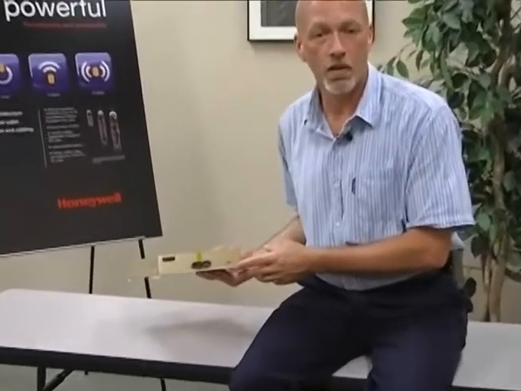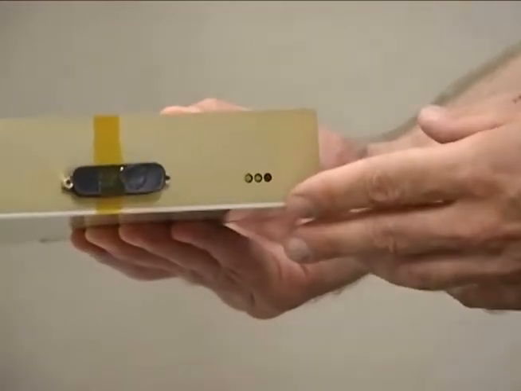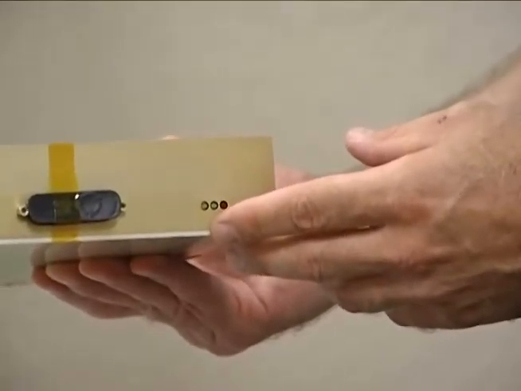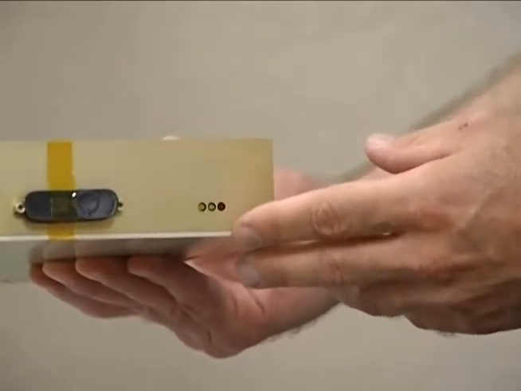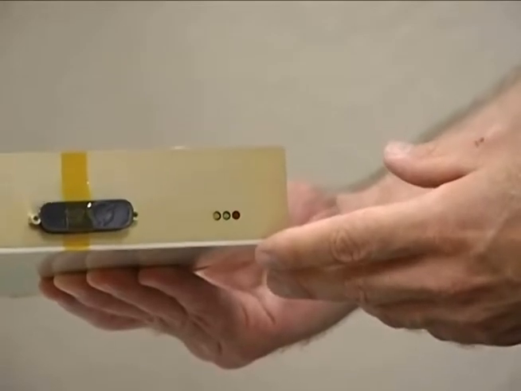The utility I/O also has 3 rudimentary indicators, 1 red, 1 green, and 1 amber. Green indicates good integrity, amber indicates Ethernet connectivity, and red would indicate a fault and may require removal and replace.